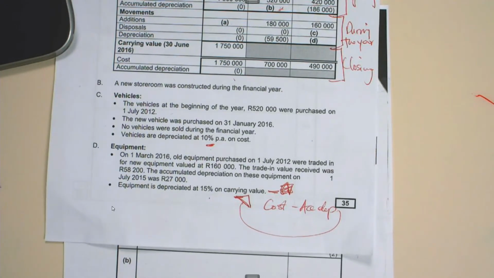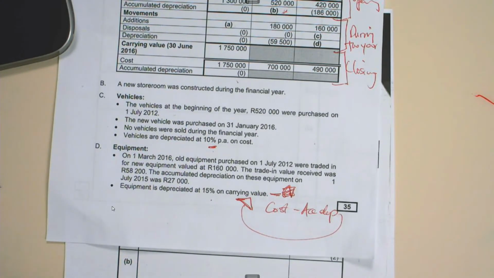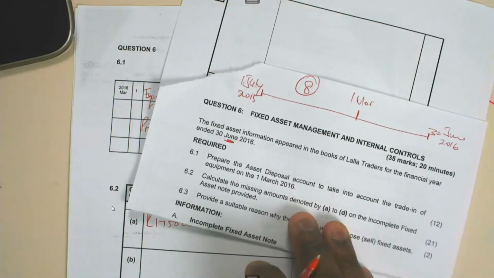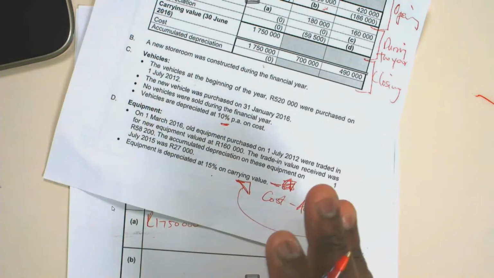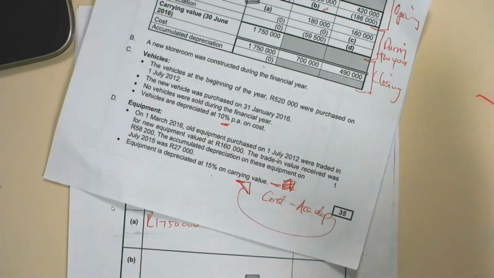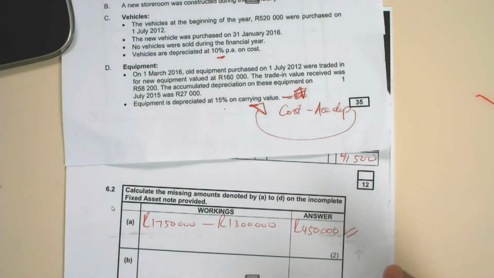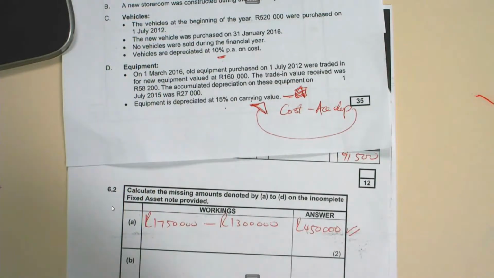It means we'll have to count the depreciation from 1 July 2012. Remember, our current financial year starts on 1 July 2015. Now, we must calculate the depreciation from 1 July 2012 to 30 June 2015, just before the current financial year.